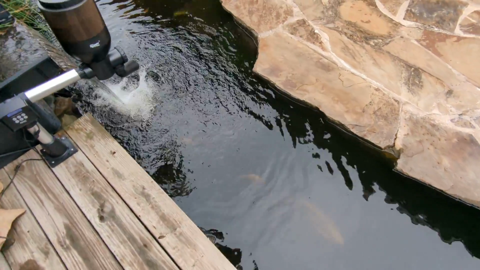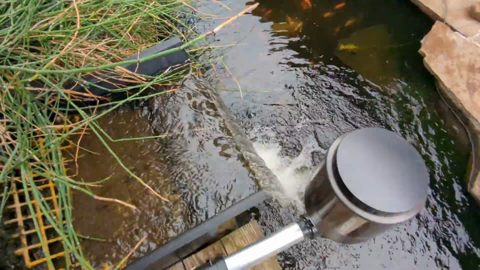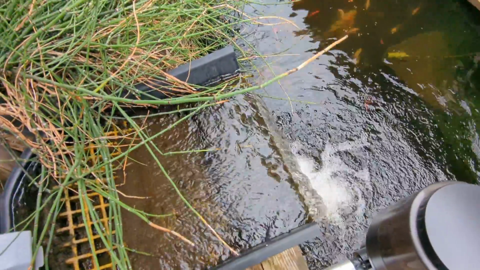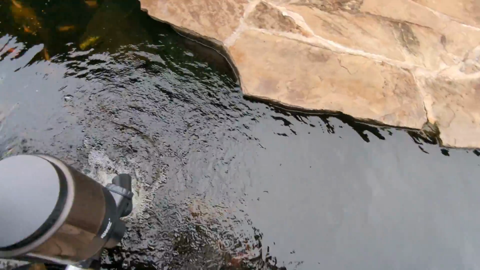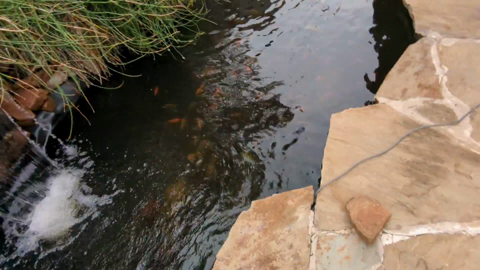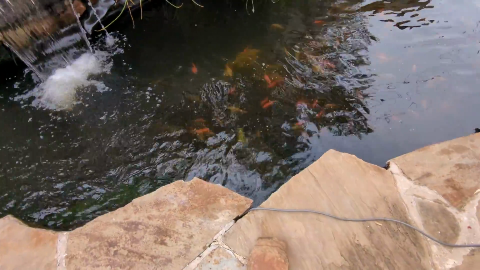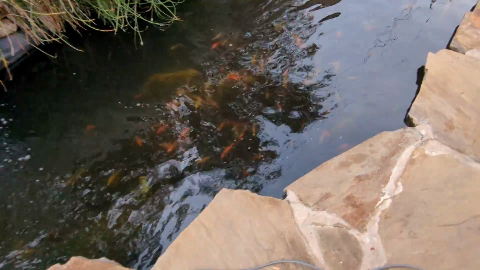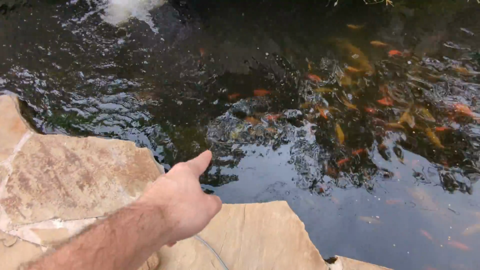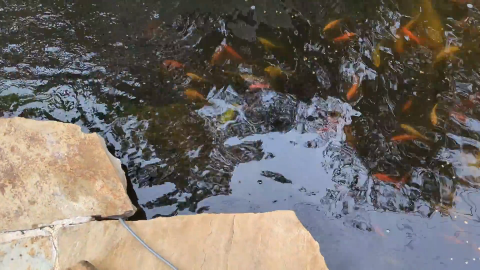So as you can see, this is the waterfall over here, one of the waterfalls. I would like to get some more plants, and I'm working on getting some more plants for the pond. I've got all the stuff in there that turns nitrites into nitrate. And again, I kind of change the water pretty regularly. That's an underwater camera that's actually made to be underwater, so that one has a chance of lasting.